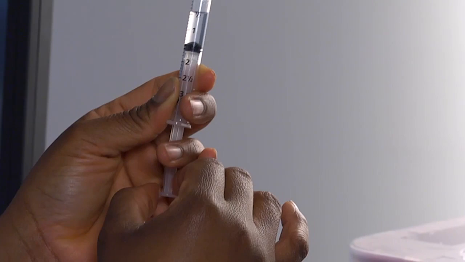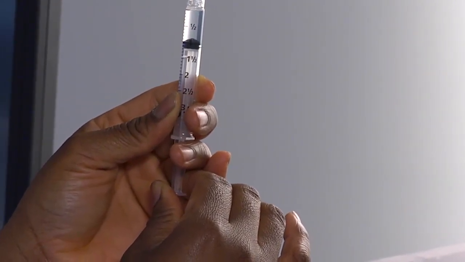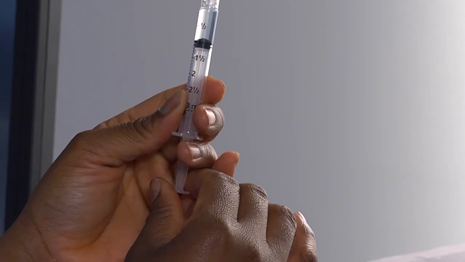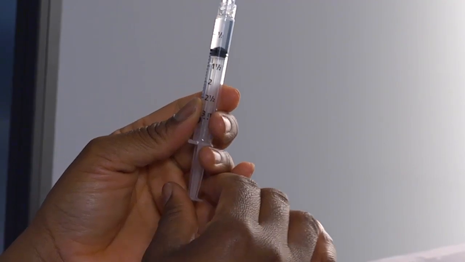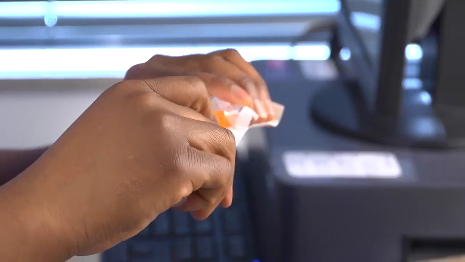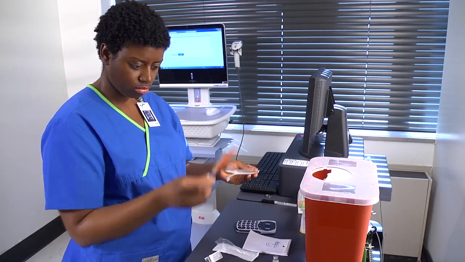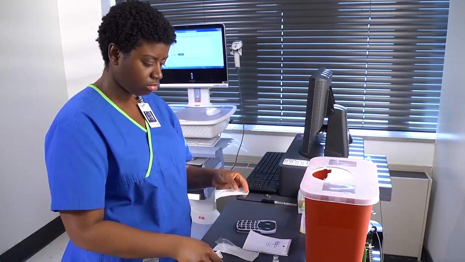Make sure you have the correct volume and no air bubbles. Remove any remaining air by tapping the barrel to dislodge the bubbles. If air remains, draw back slightly on the plunger and push up to eject the air, taking care not to eject any fluid. Recheck the volume of the drug in the syringe. If you're using a needleless device or filter needle, replace it with a safety needle of the appropriate gauge and length before administering the medication to the patient.